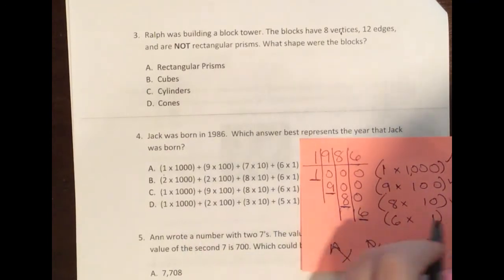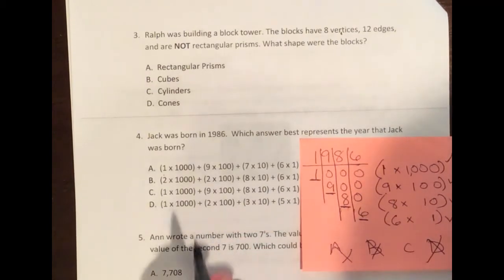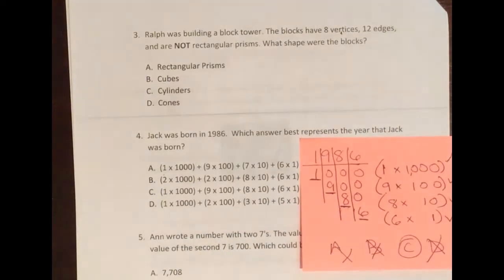Now let's look at our last value right here, 6 times 1. Do we have 6 times 1? Yes, we do. So C is our answer.